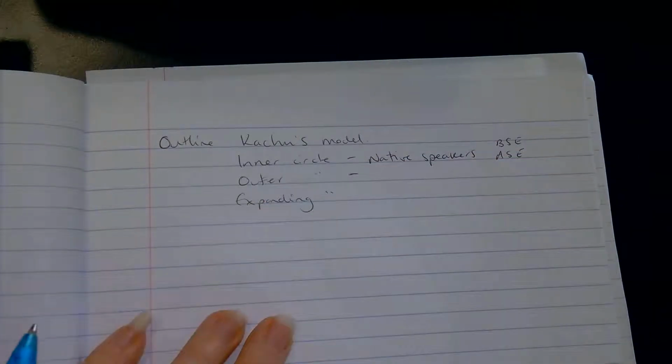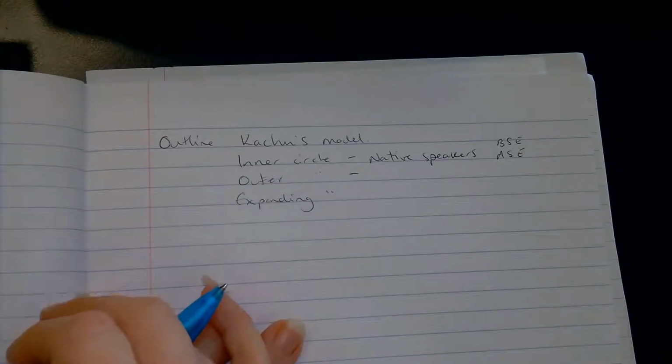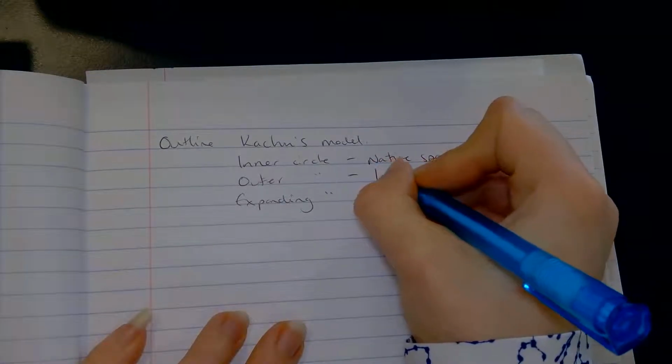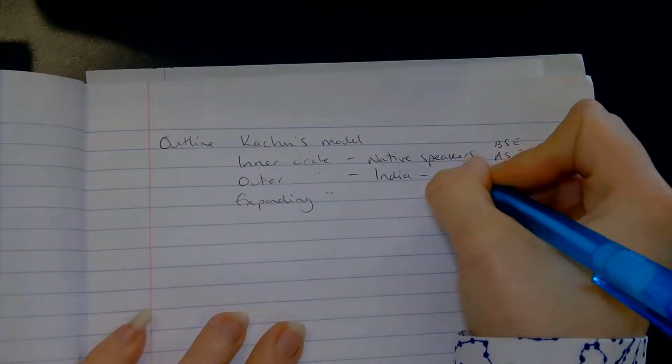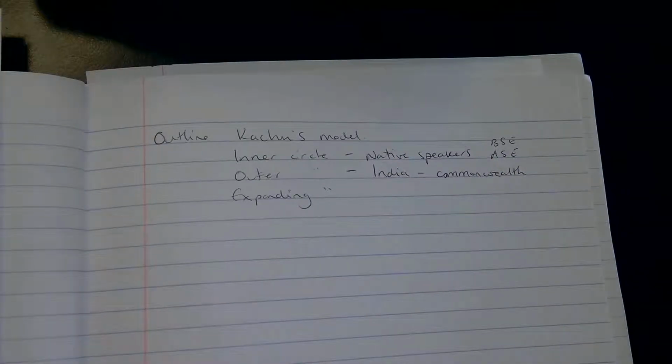The outer are who? Who's in the outer? The inner's the easiest, but who's in the outer? Dylan? There's a problem, I've got India as well. Yep, good. Through what process did they become part of the outer?